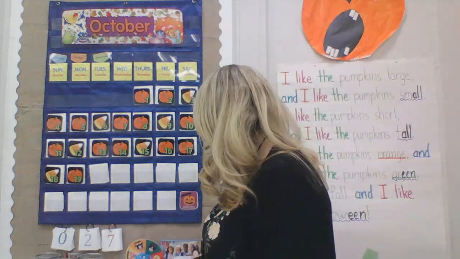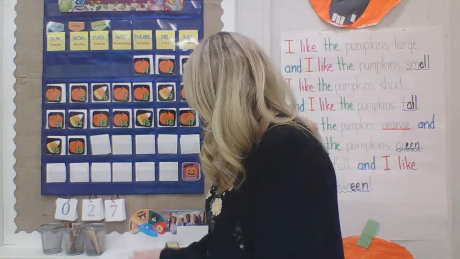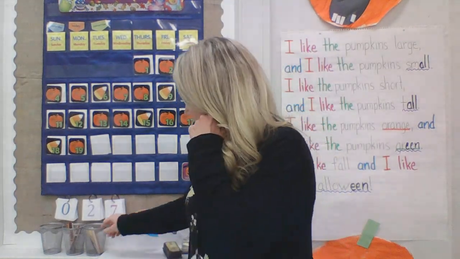Now let's go ahead. We're going to add a popsicle stick into our basket over here. I'm going to lower this down so you can see what's going on down there. Right into our basket. Okay, let's count. How many ones do we have? 1, 2, 3, 4, 5, 6, 7, 8.